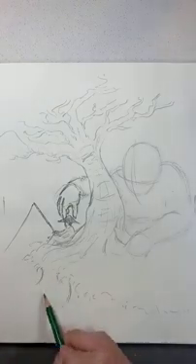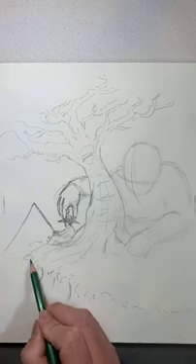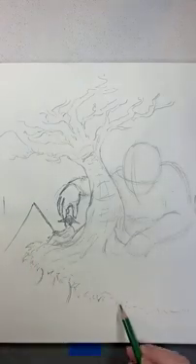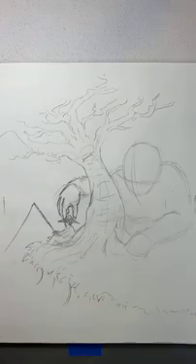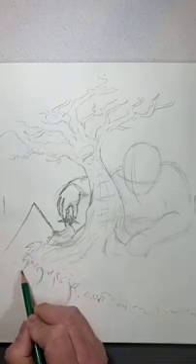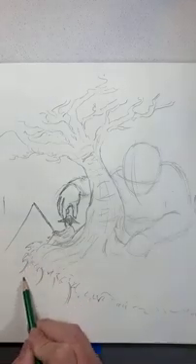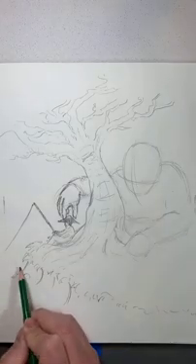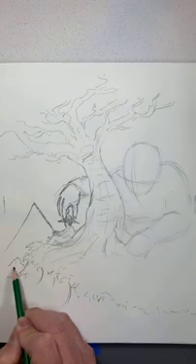I'm going to pull these lines down here. And we've done this before with pathways. We've done it with riverways and the landscape drawings that I've done with you guys. Pull these down. And then we're gonna make some rocks maybe here in the water.